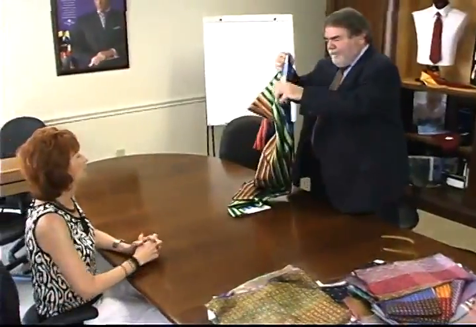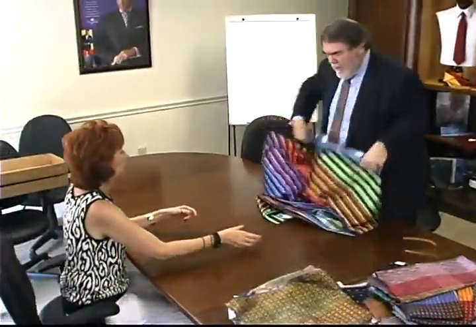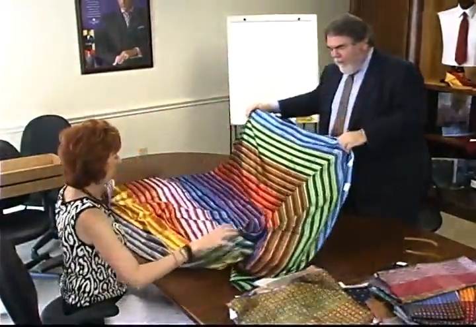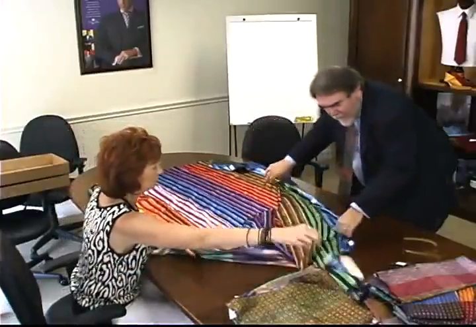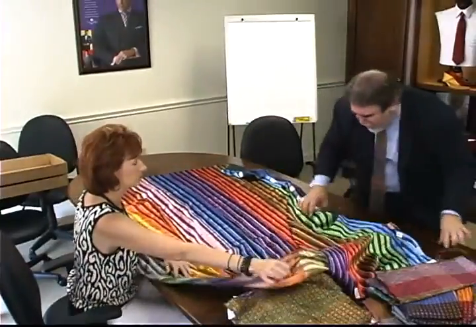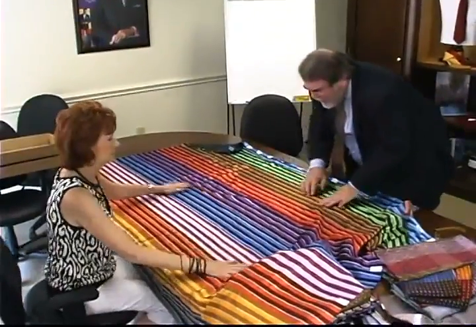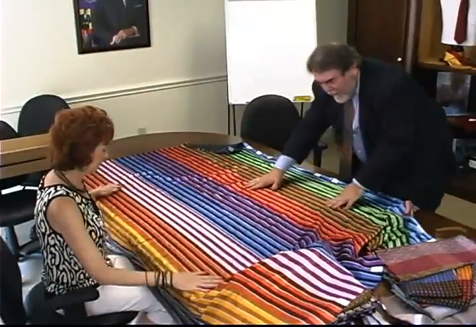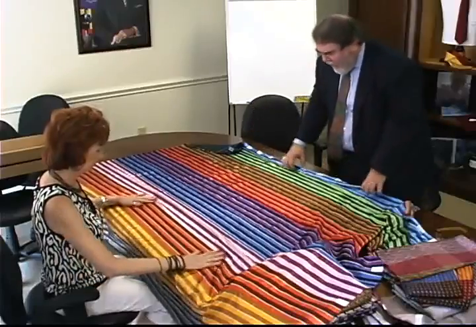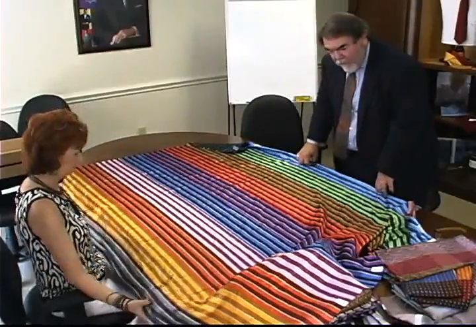Just to give you an example of what we're talking about, here's an example of just one stripe that we laid out. This is a satin stripe, which would be in the neighborhood of a $95 tie, woven with rep, and we lay it out to see which of the beautiful colors we want to choose.